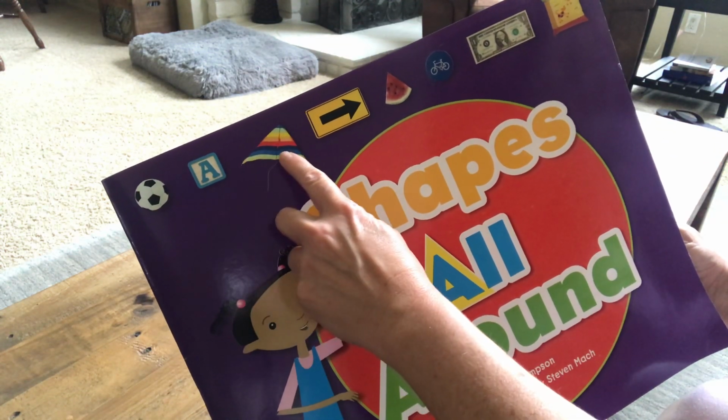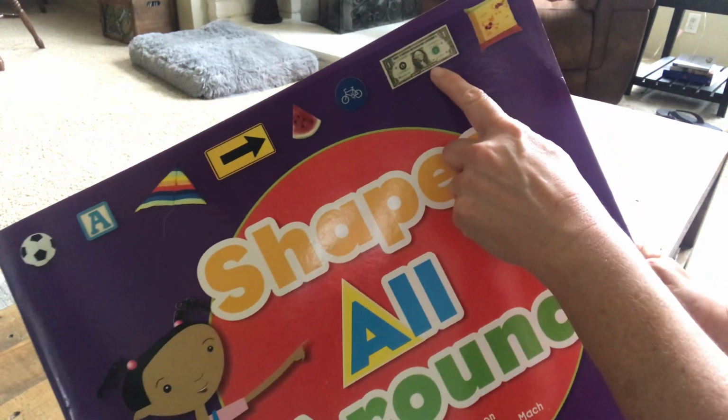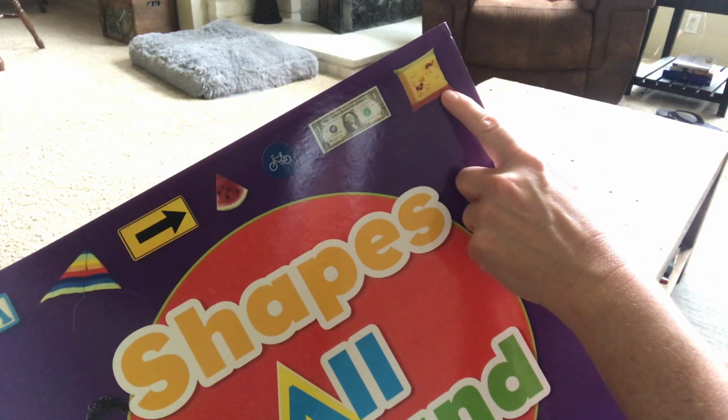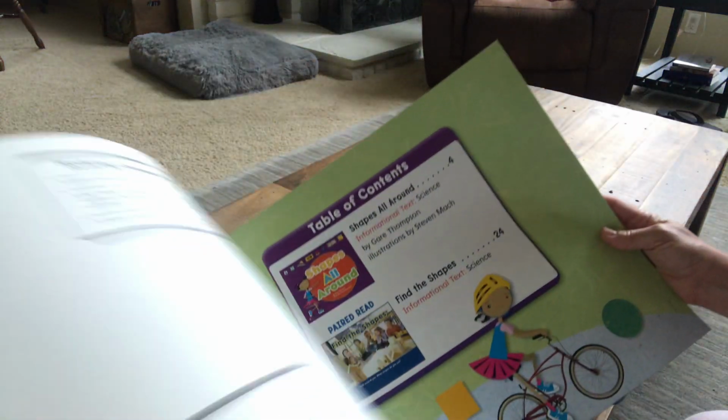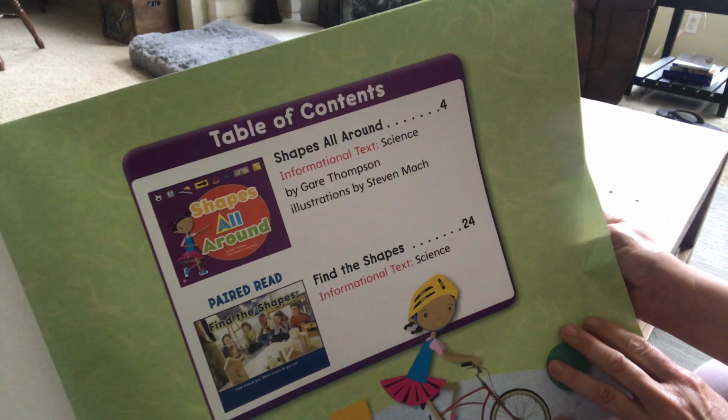from the sphere, the cube, triangle, rectangle, circle, and square. You're going to see many of these shapes inside here. Actually, this is the table of contents.